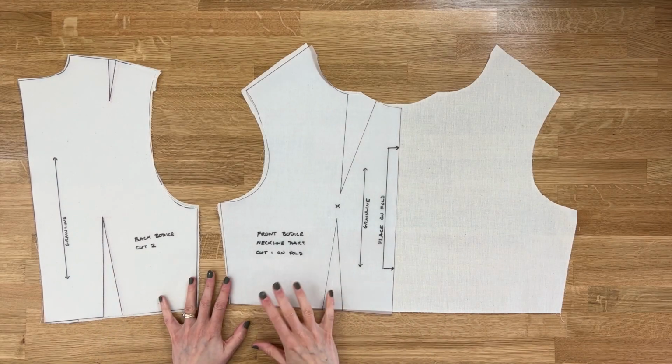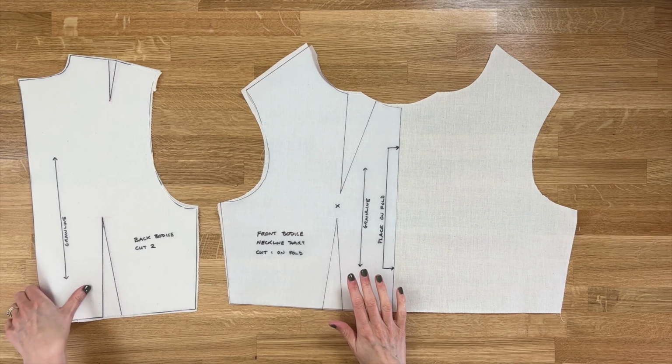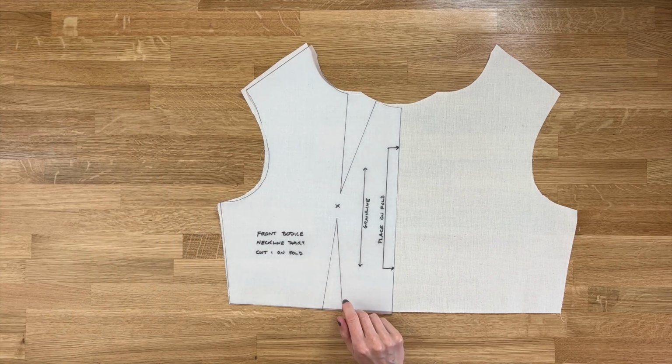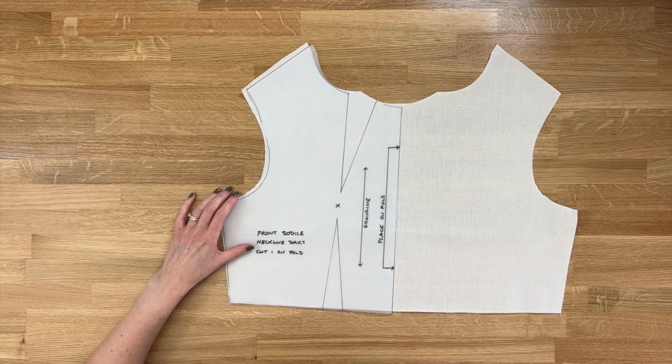So we've cut out our pattern pieces, we've got our front and our back. We're going to look at the front pattern piece to start off with. Now the first thing we need to do is to sew in the darts. Now if you're not confident in how to sew darts and you want a little bit more guidance, please refer back to video 22 where I talk you through in a lot more detail how to sew darts really nicely and accurately. Do check that out, it is definitely worth looking at if you've not seen it already. Otherwise, let's just pin our darts and sew them.